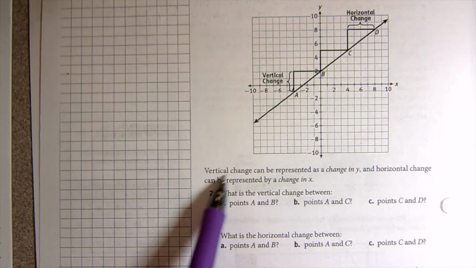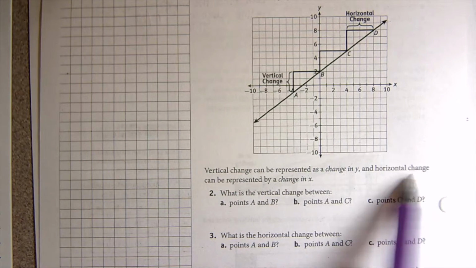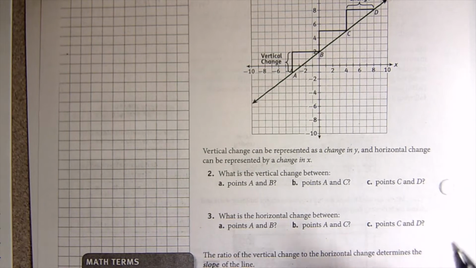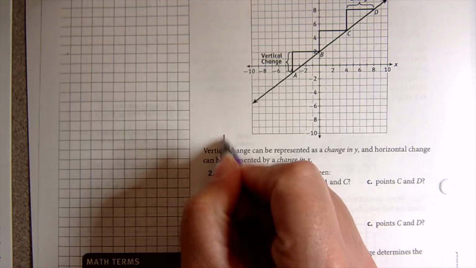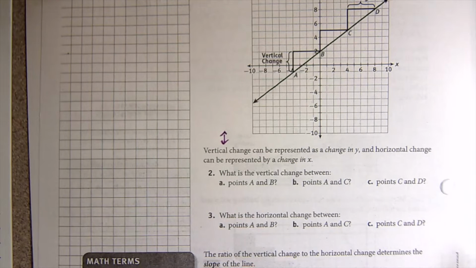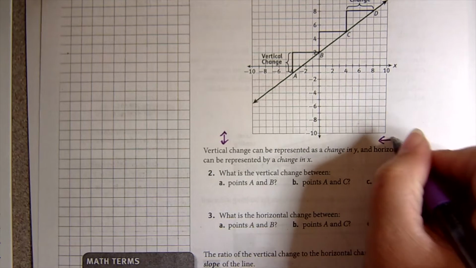And it says vertical change can be represented as a change in y, and horizontal change can be represented by a change in x. So the vertical change, remember, is the change going up and down. That's what vertical means. I would draw myself some arrows to help remind myself. And the horizontal change is going side to side.